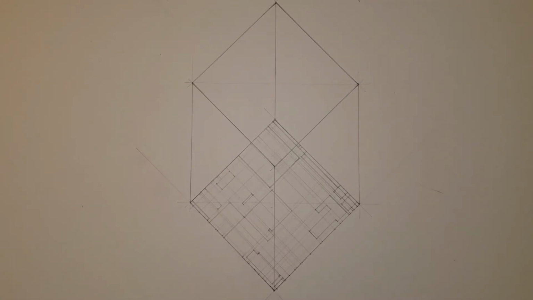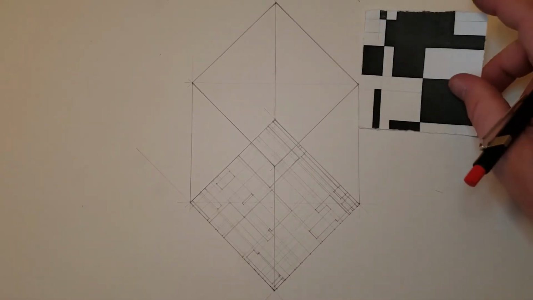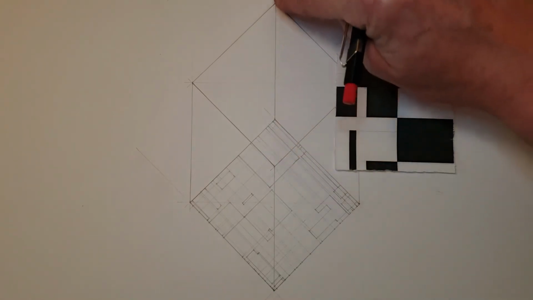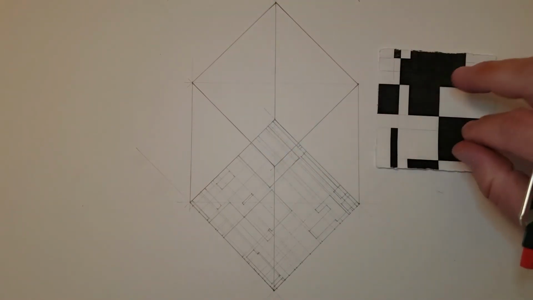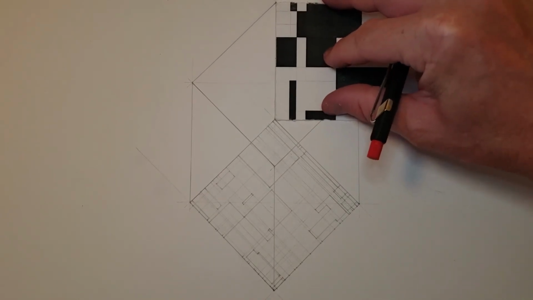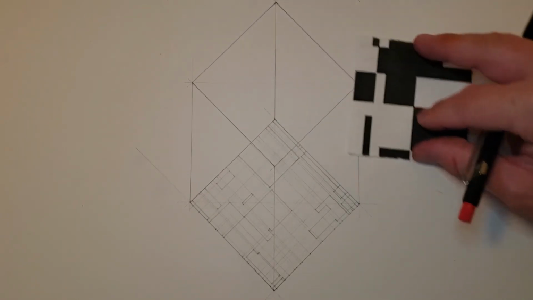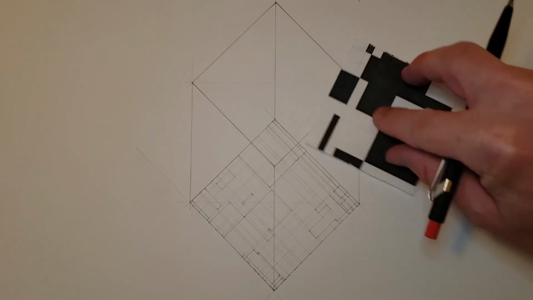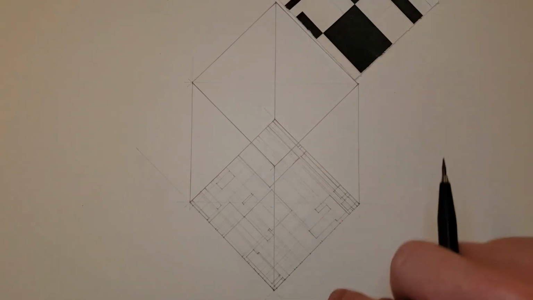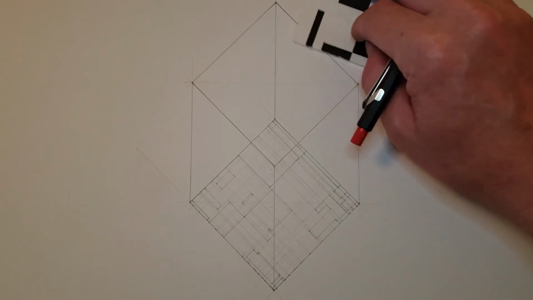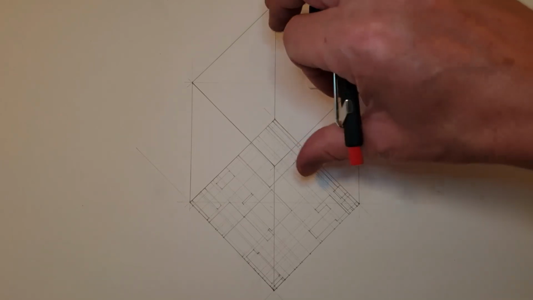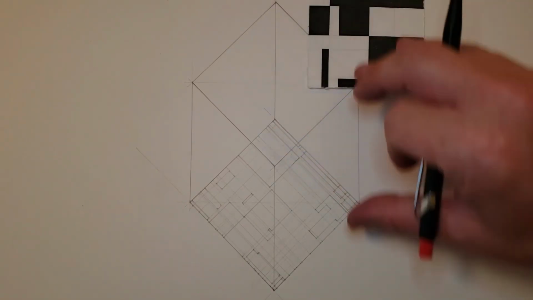The data transfer process is the same for the back face of the cube. So don't get confused by the fact that this is a parallelogram and this is a square. We're still going to take these lines and transfer them to the vertical edge, and these and transfer them to the horizontal edge. All dimensions stay true. We're just rotating one leg down 45 degrees.